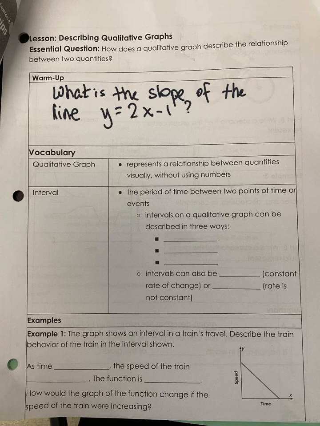Go ahead and copy this warm-up at the top of your lesson describing qualitative graphs paper. What is the slope of the line that can be modeled by the equation 2x minus 1? Go ahead and copy that down and answer the question. Pause this video and resume it when you're ready.